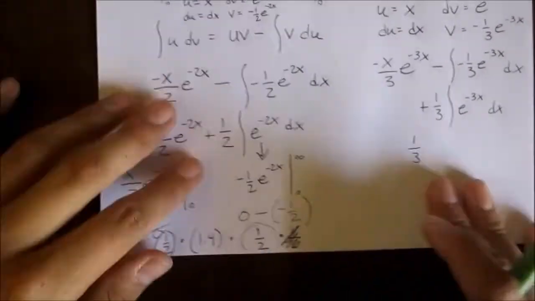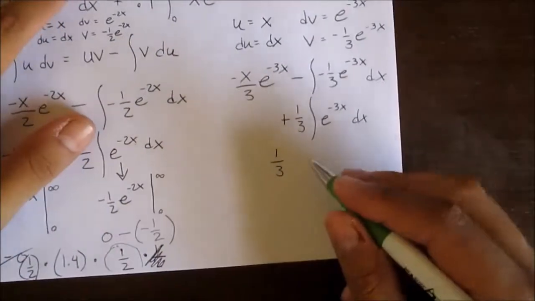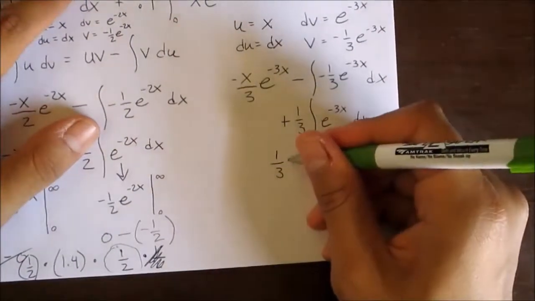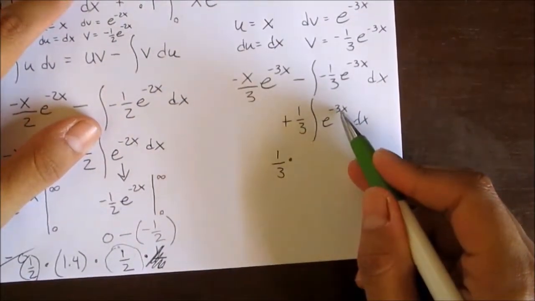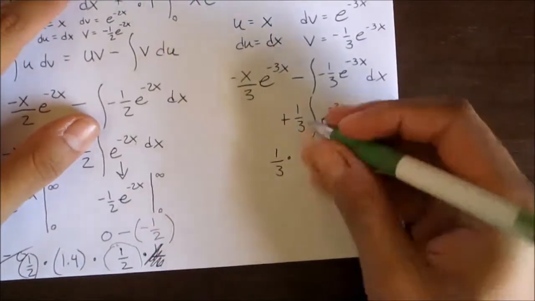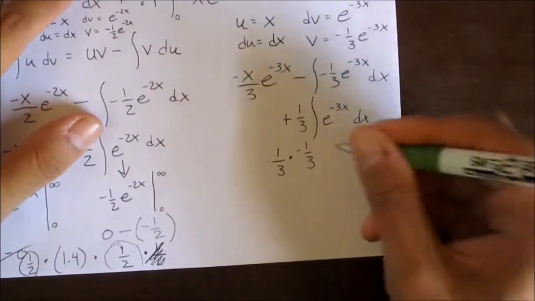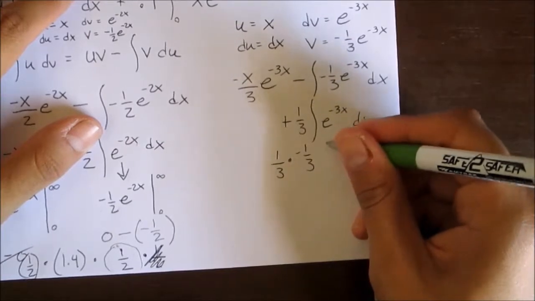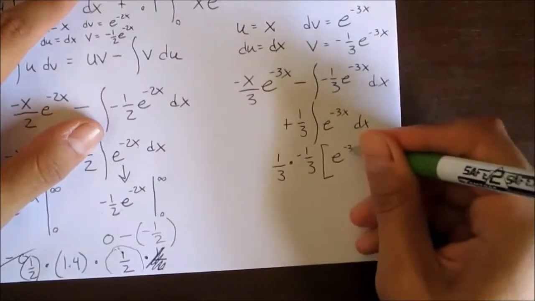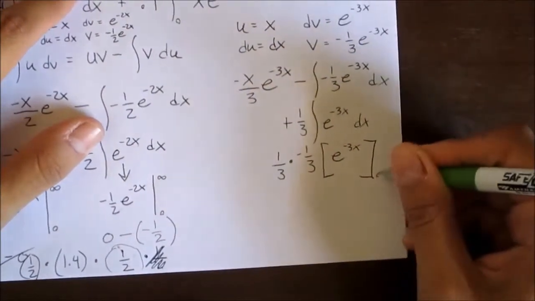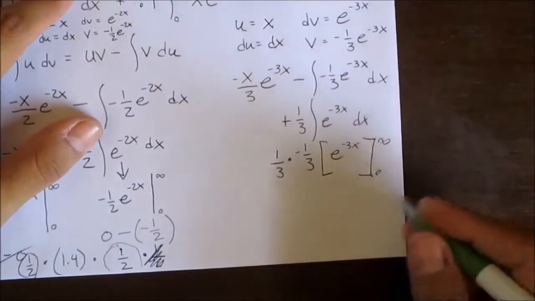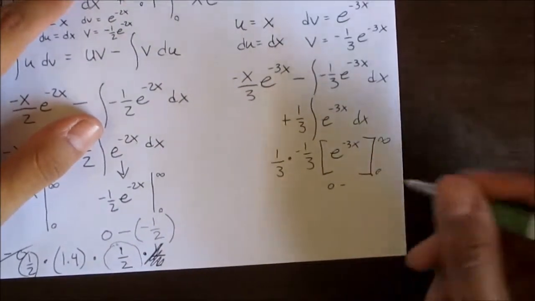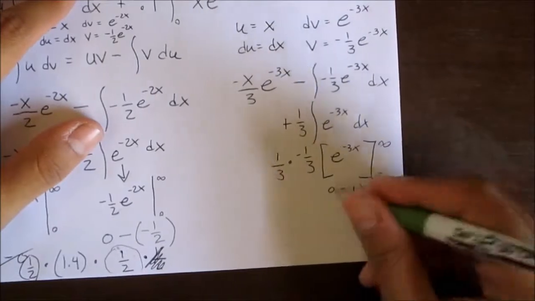Okay, now apart from that, we go back to this. This is 1/3 times, and then remember this, this is going to come out and become negative 1/3. And then let's do e to the negative 3x from 0 to infinity. So infinity zeroes it out, so it's 0 minus 1, essentially.